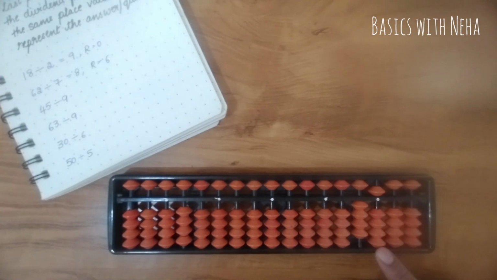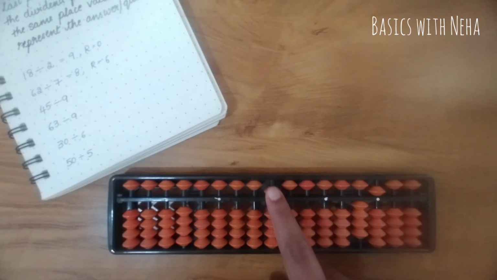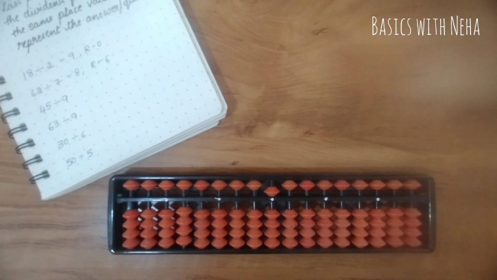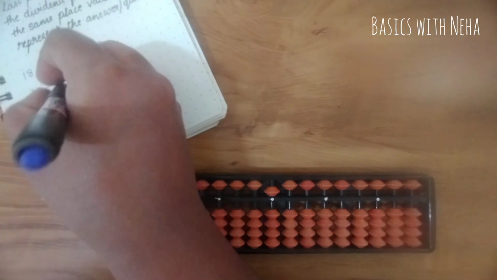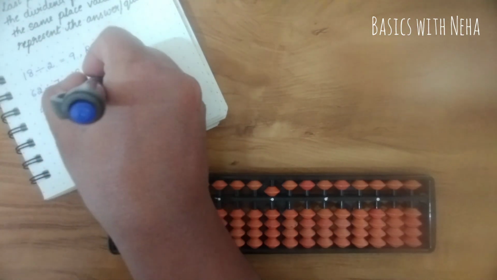So how many times does 9 go into 45, or will there be any number lesser than 45? It will go exactly 5 times. 9 times 5 is 45. So my answer will be represented in the 1's place. So my answer will be 5 quotient and 0 remainder. So the quotient will be 5 and the remainder will be 0.